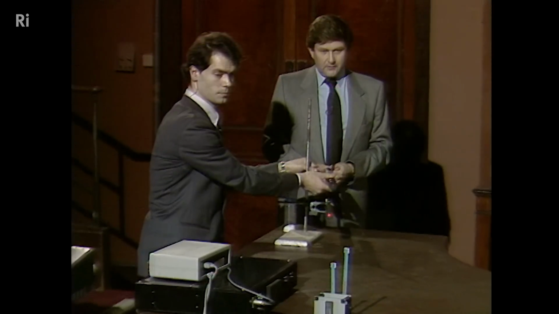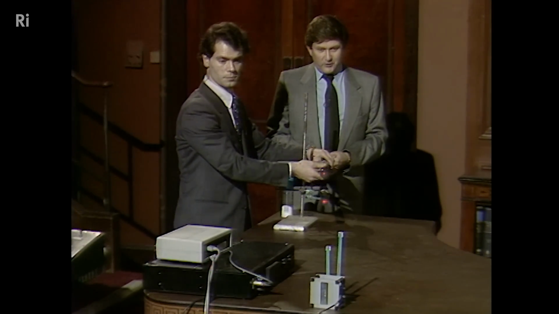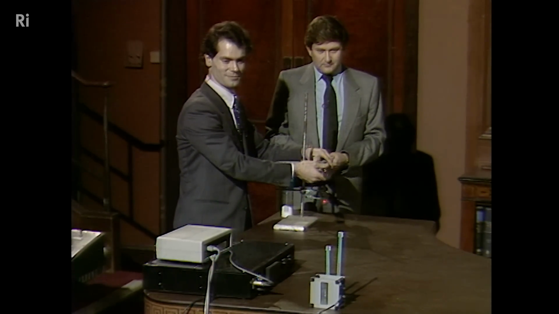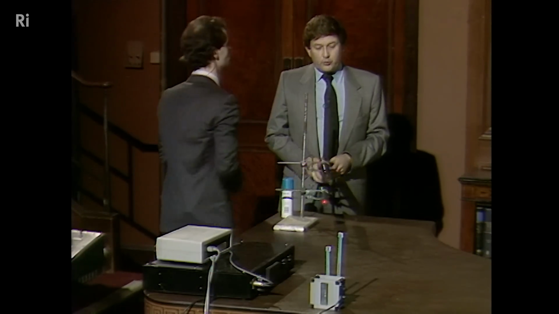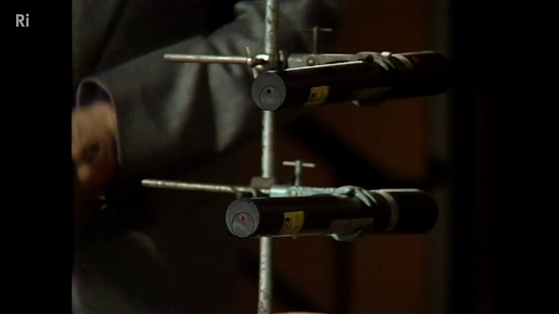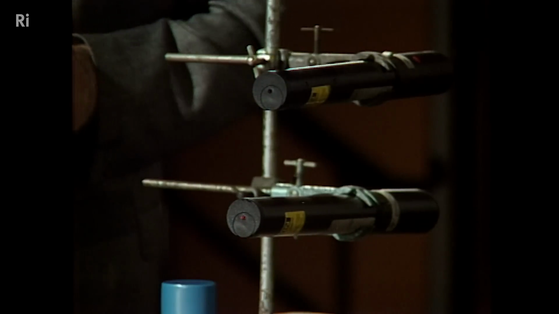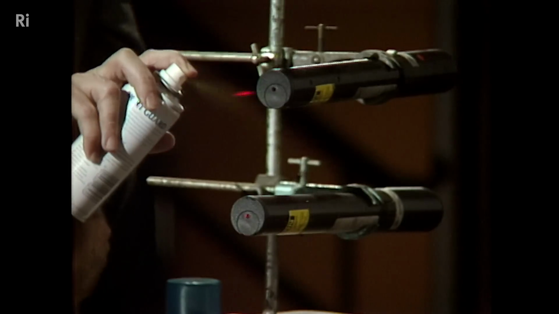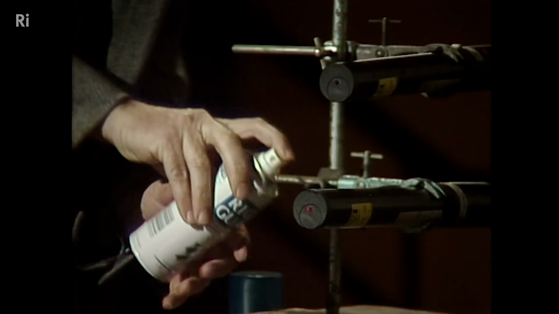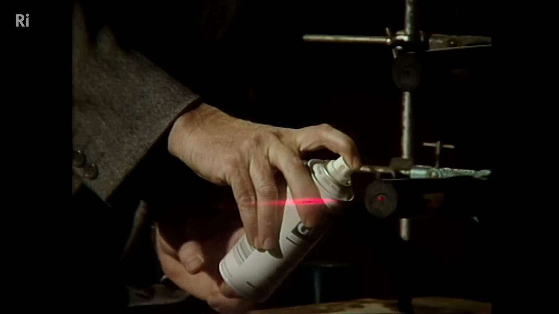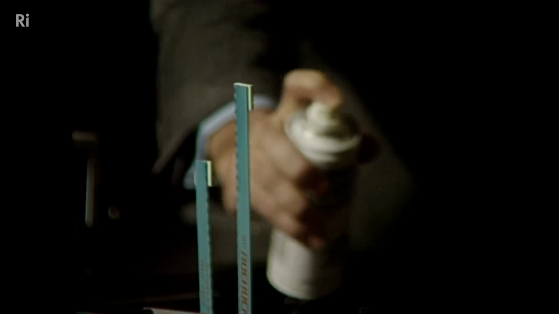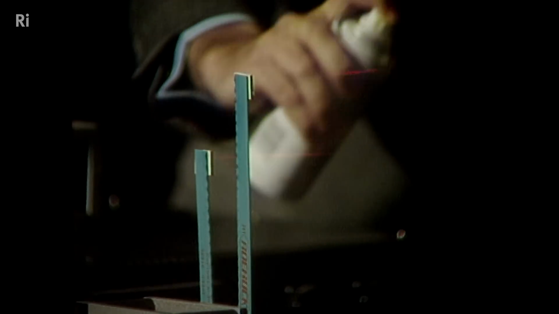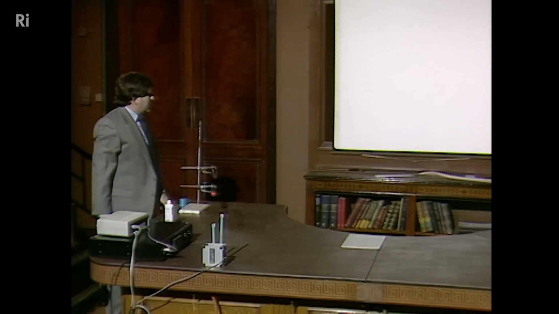Now, what we have here, when we get it lined up, there we go. We have two small helium neon lasers which are impinging on mirrors, and I think we ought to be able to see them. Can you see the laser beams traveling along? And just in front here you might be able to see the beams there. The light is being reflected from these small mirrors over onto the screen behind.